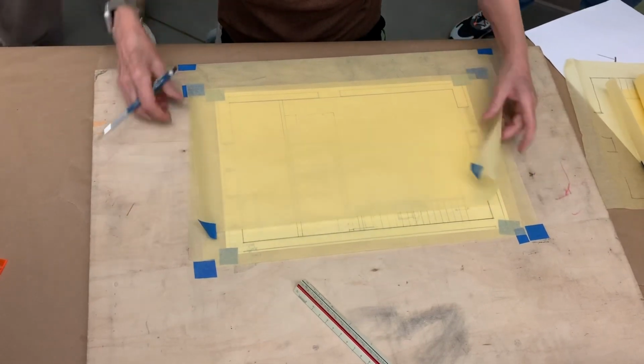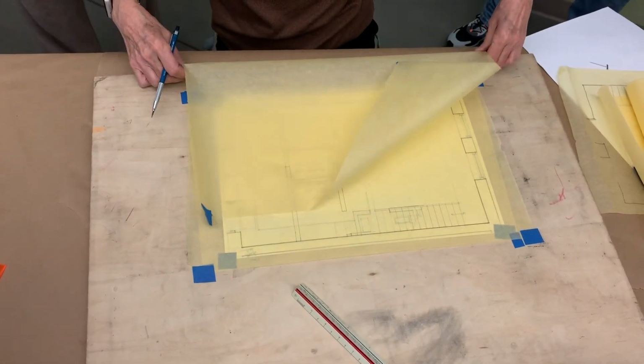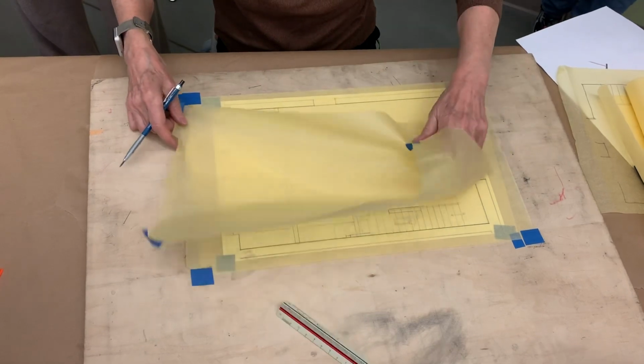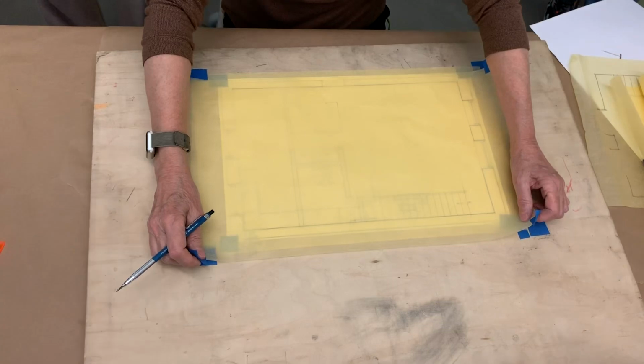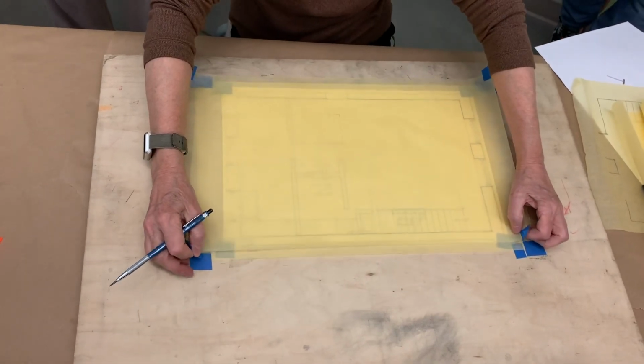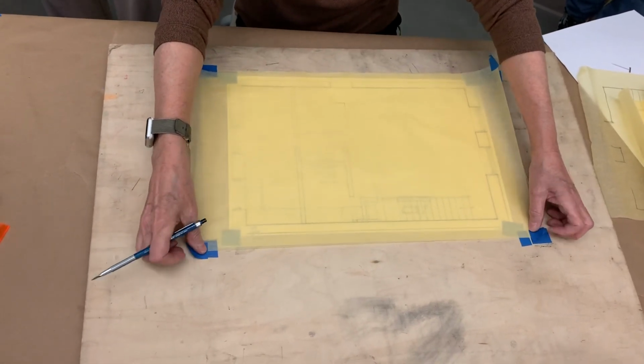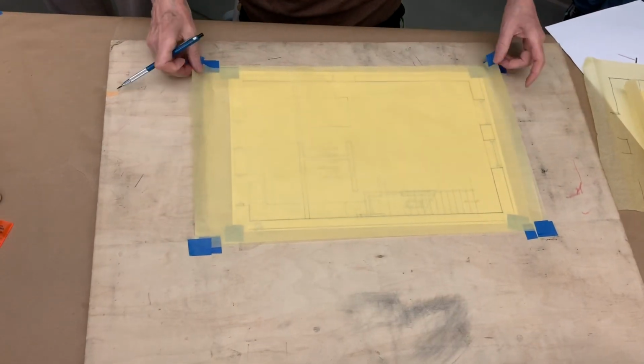No, that's not what I want to do. I don't know. I can't figure out where to put this. Just gonna put it there and it'll turn out to be wrong.